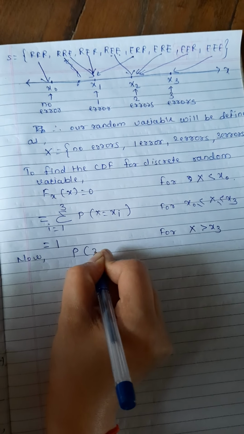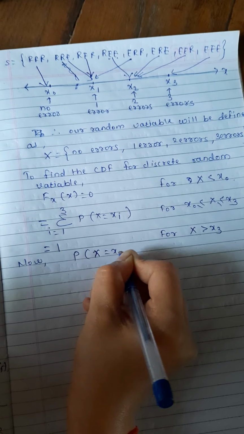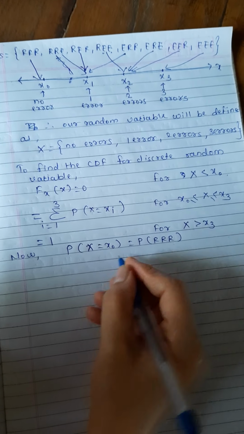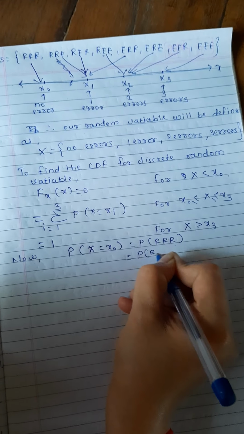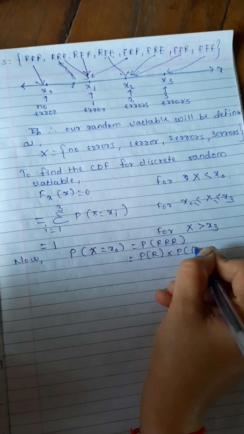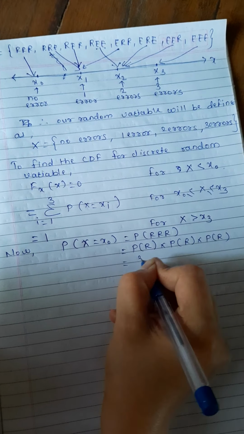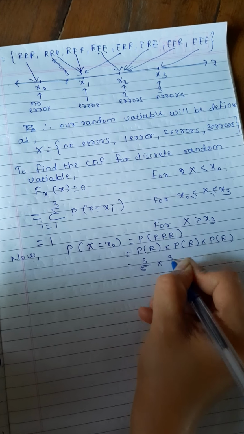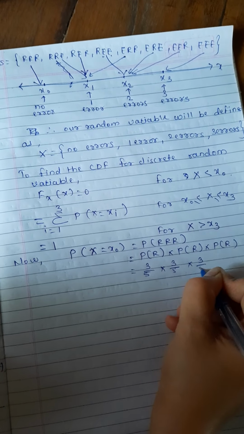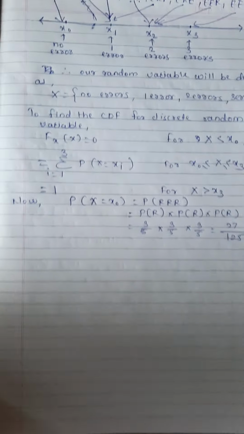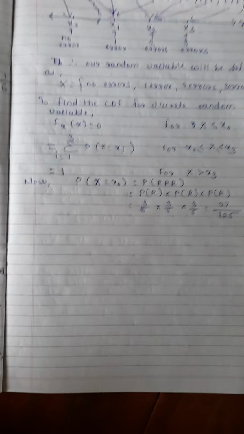p of x is equal to x0. So the probability of it, this value is 27 by 125.